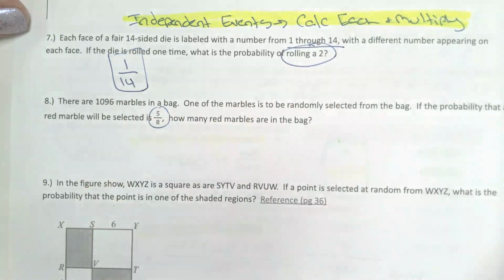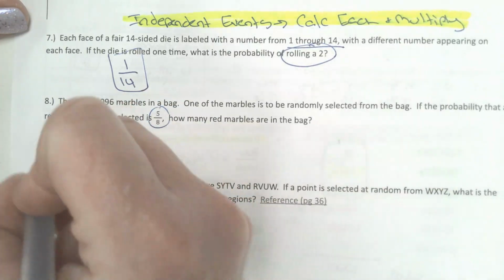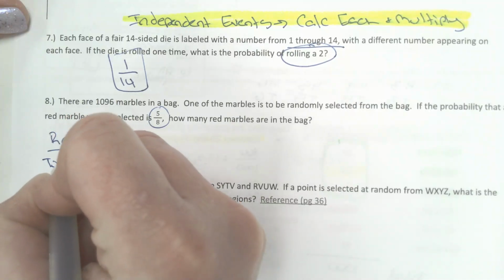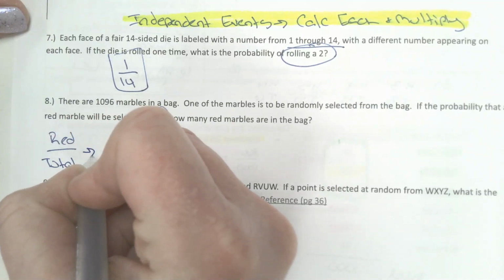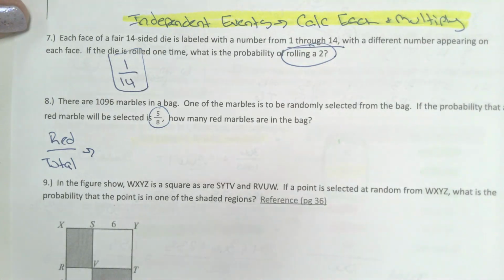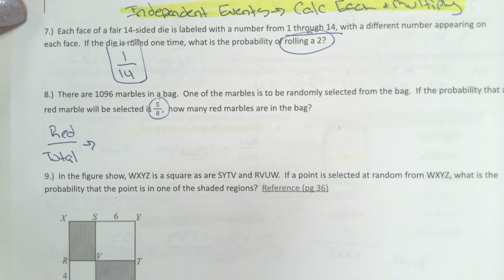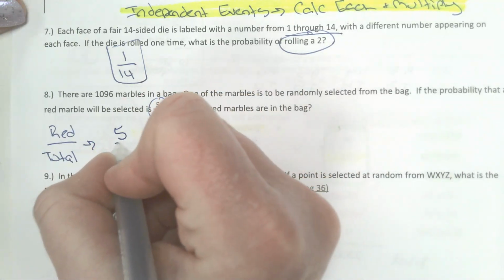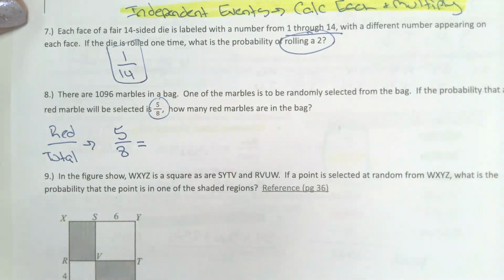So this fraction right here, if you write it down, it's a ratio of the number of red to the total number of marbles. So the given ratio here is 5/8.